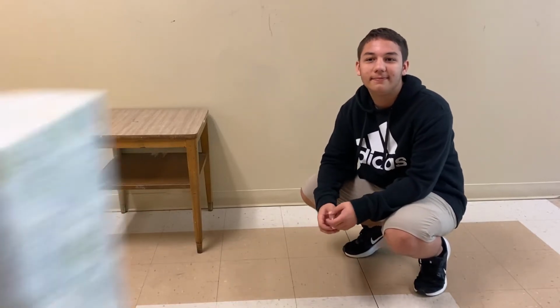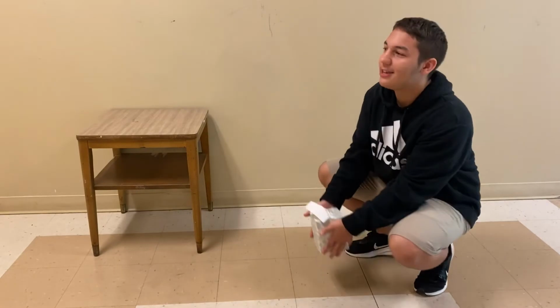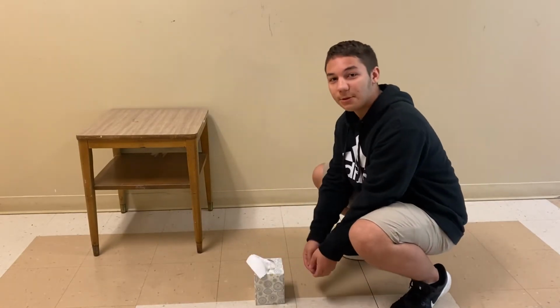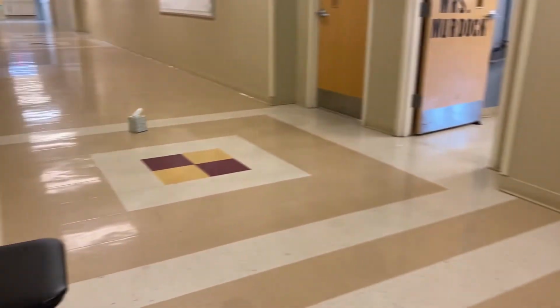Now let's try using a tissue box instead. Here you go. Thank you. Now, let's push it as hard as I could, like I did with the table. Wow, I pushed that as hard as I could, but it went way farther. Why do you think that? Yes, that's right, because the table weighs more than the tissue box. We use this stuff almost every single day.